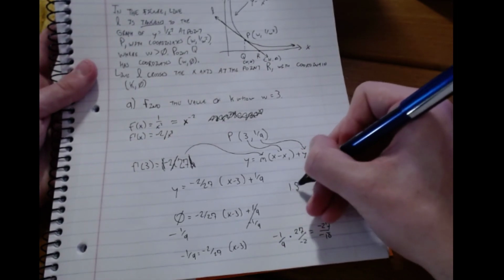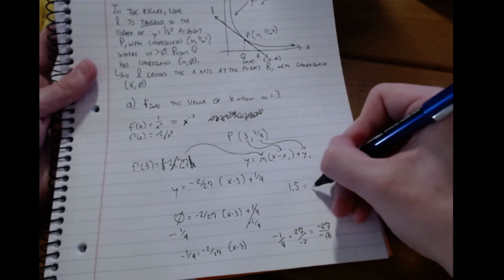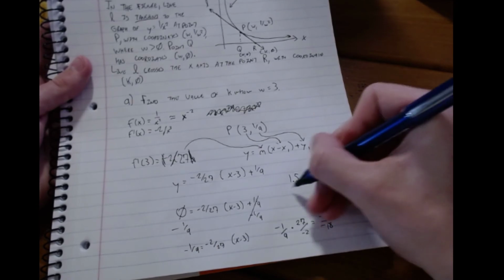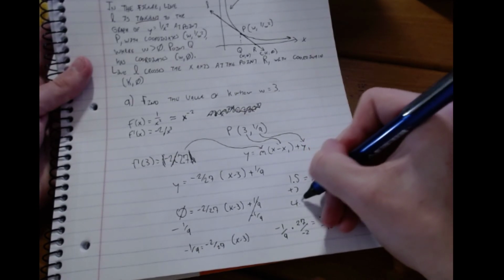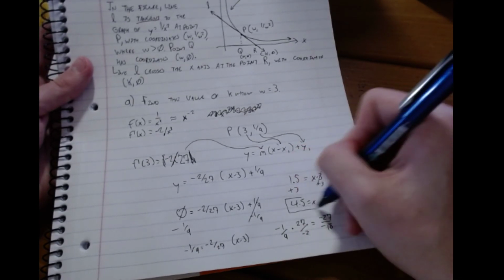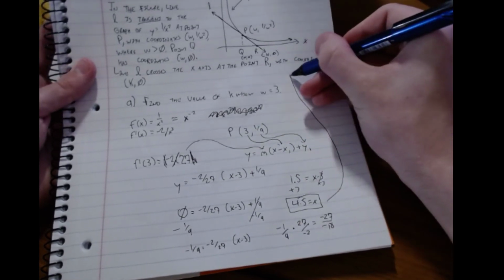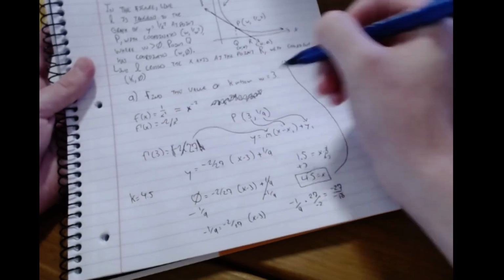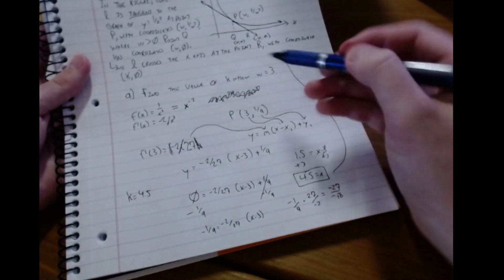So 1.5 equals x minus 3. Then you're just going to add the 3 plus 3. 4.5 equals x. And that is going to be k. So k equals 4.5 when w is 3.